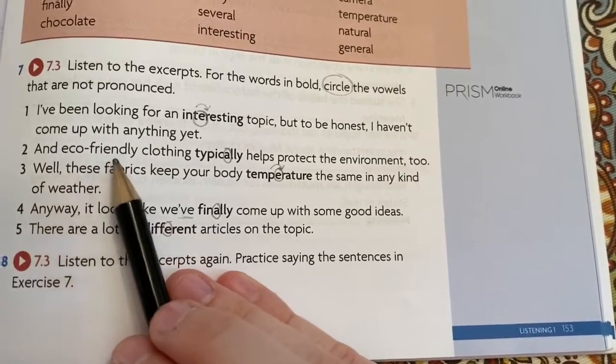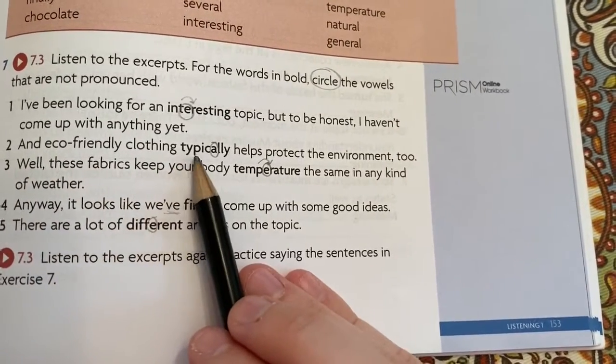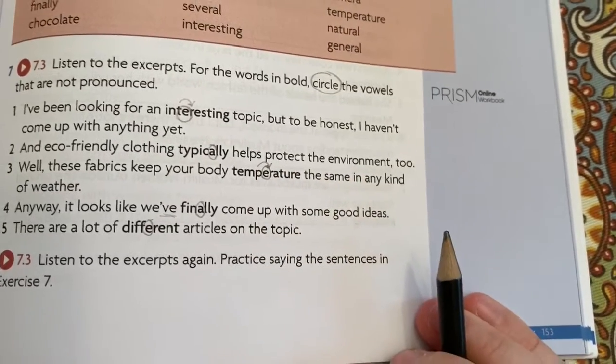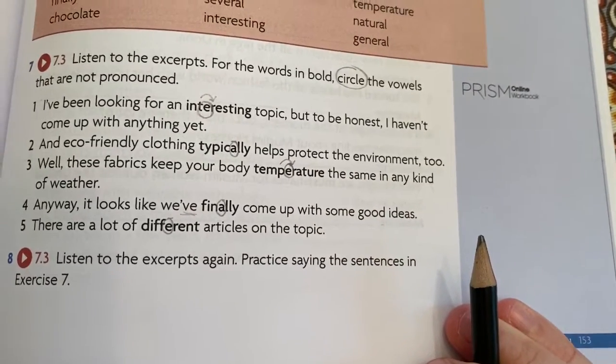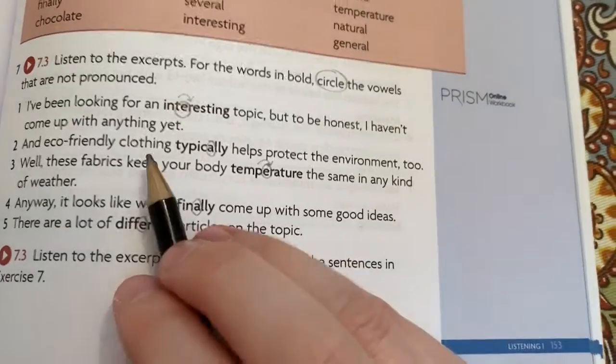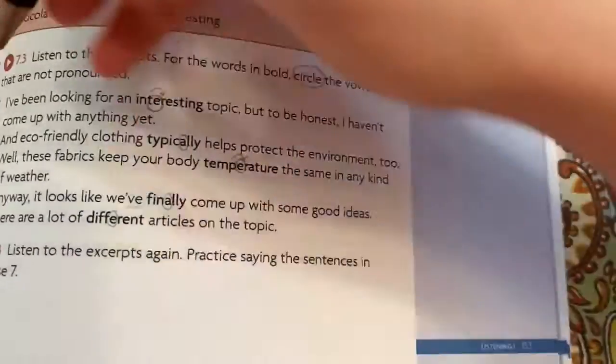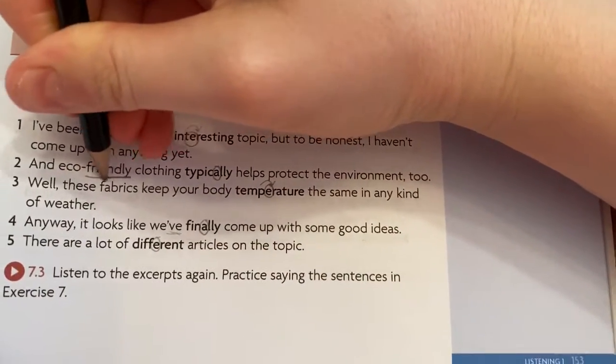Let's pronounce number 2. And eco-friendly clothing typically helps protect the environment too. Let's identify some content words here that we want to stress. What type of clothing are we describing? Eco-friendly. Eco-friendly, I'm going to stress the friendly.